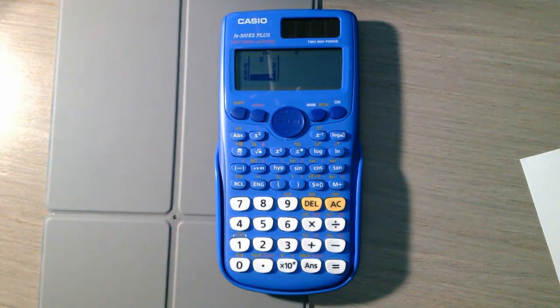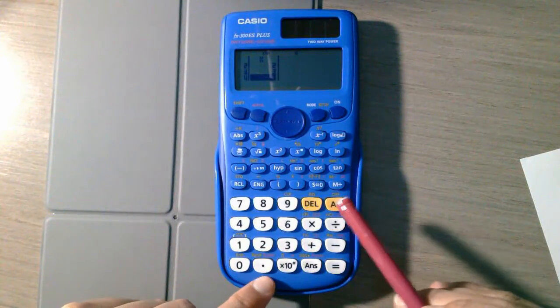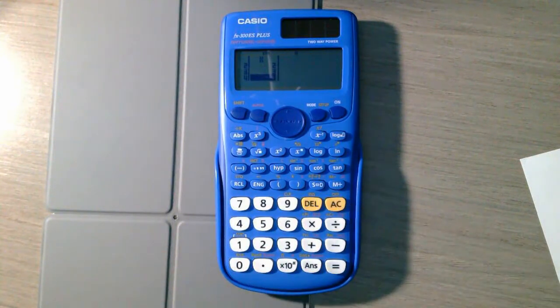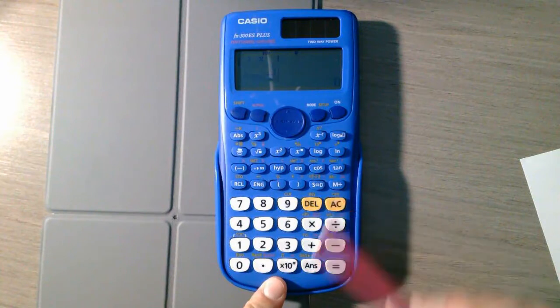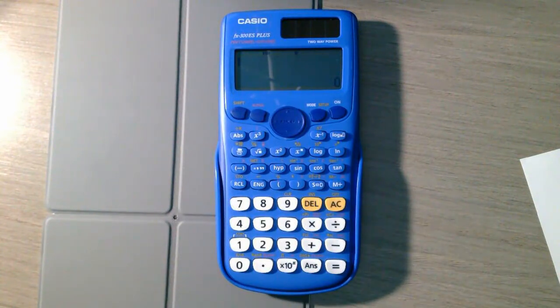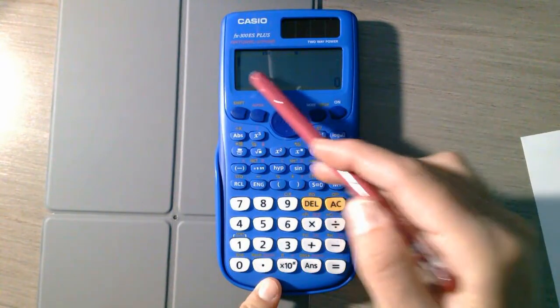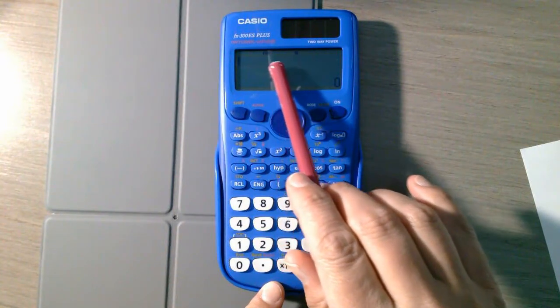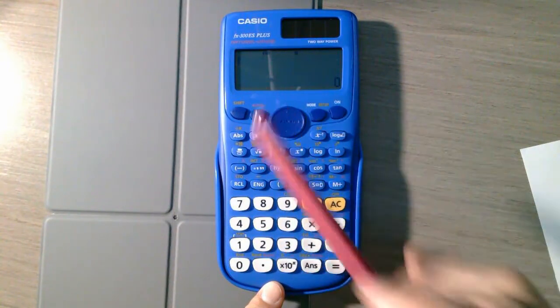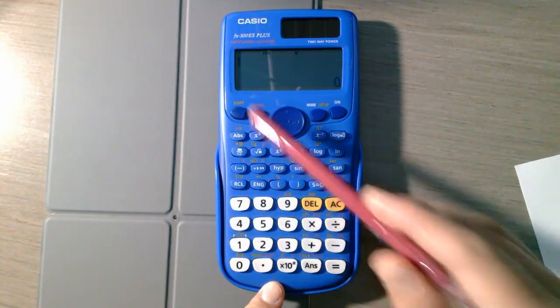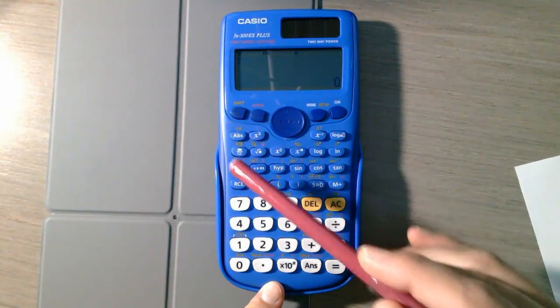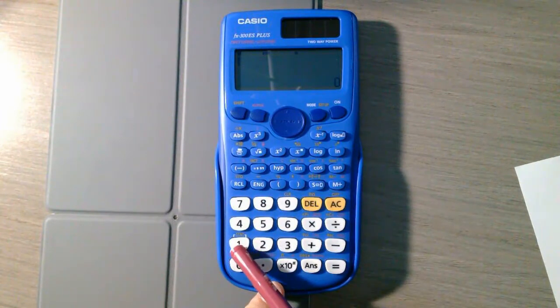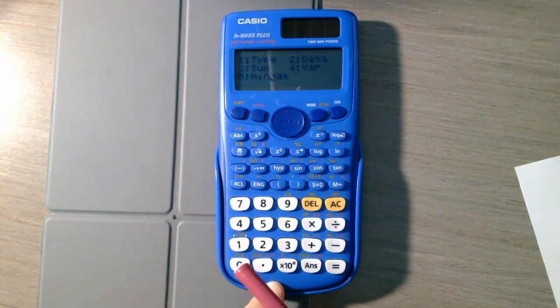Once I have entered all of my data, I'm going to hit the all clear. It gets me out of my table, okay? So I go back to the screen that I'm used to. I don't have my table showing on my screen, but you'll notice that you still have this little STAT up here, meaning I'm still in my stat mode. I'm going to hit the shift, and you'll notice up above the 1, there's a little stat, and I'm going to hit it.